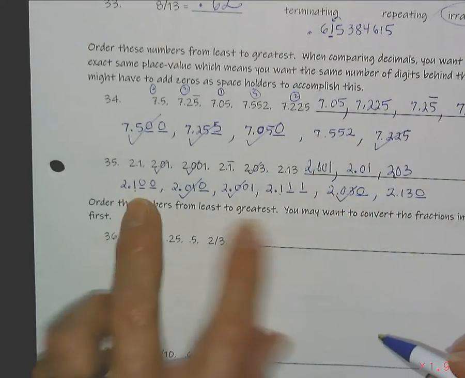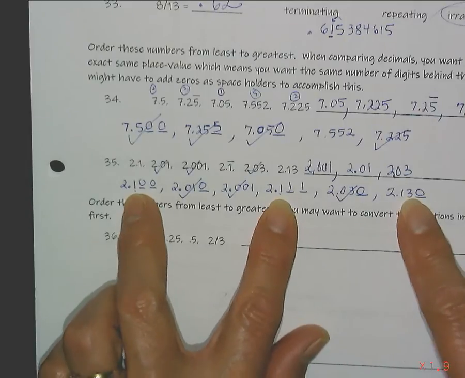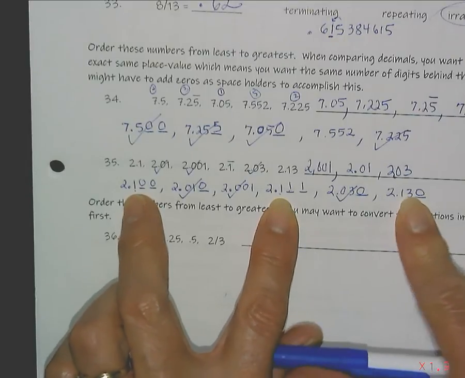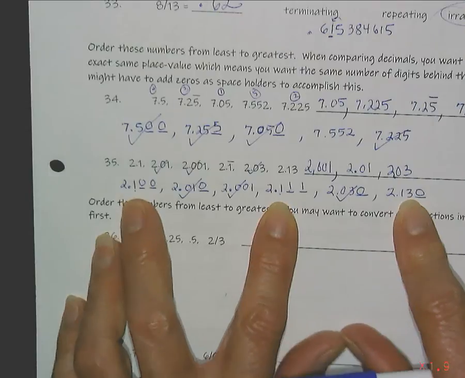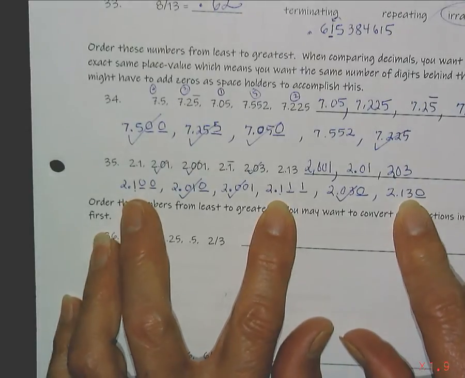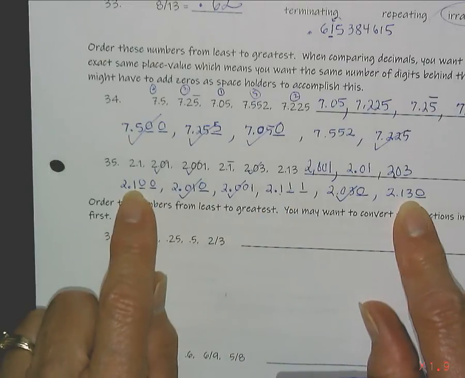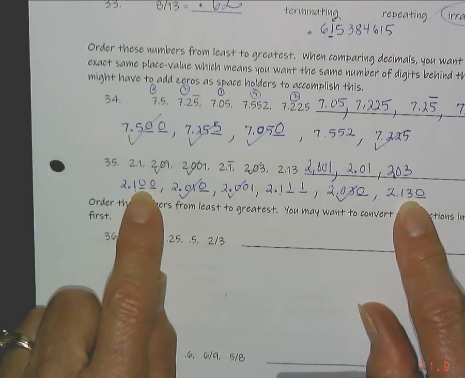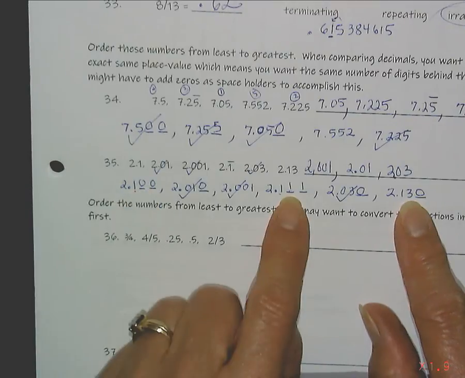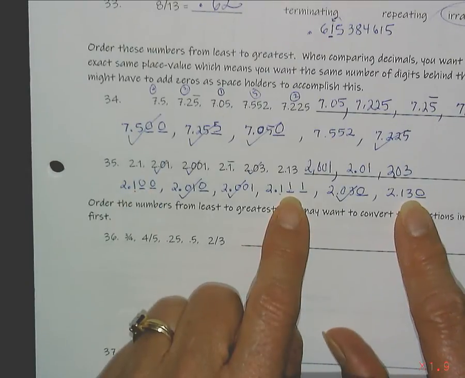And then look, I've got 3 different numbers that start with 2.1, don't I? So Addie, let's compare these. What's after the decimal here? 100. What's after the decimal here? 111.